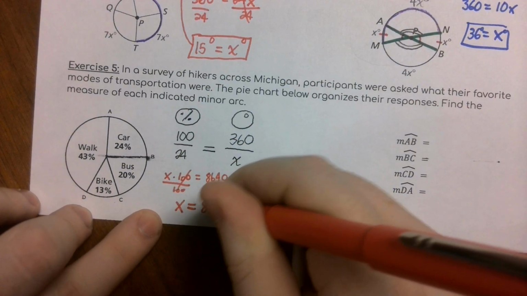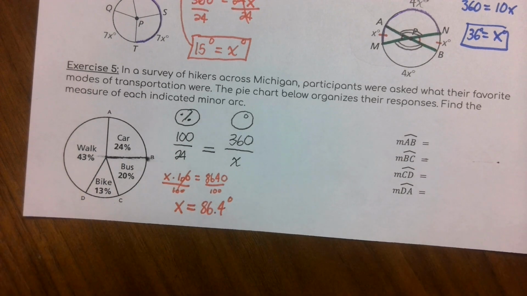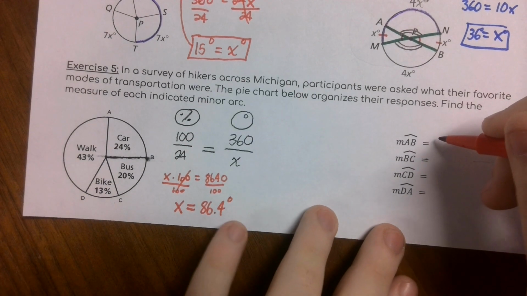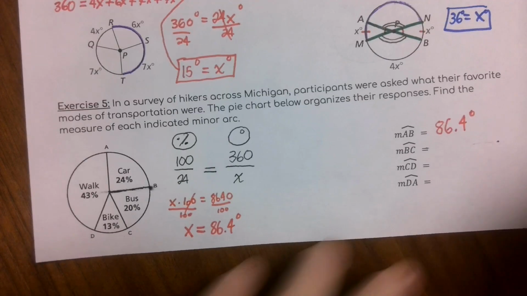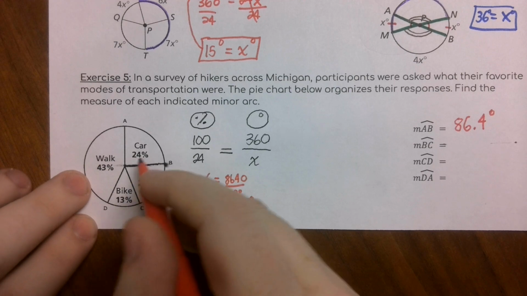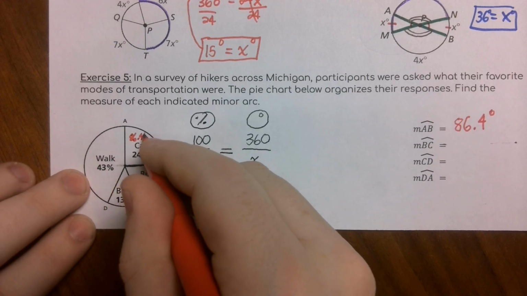X equals 86.4 degrees. So the measure of arc AB is 86.4 degrees. That's how much of the circle the car portion takes up.